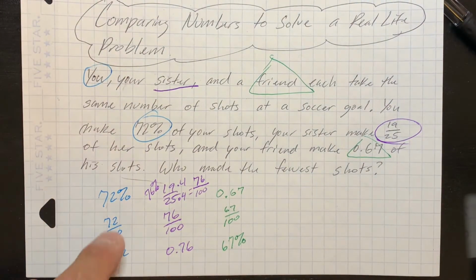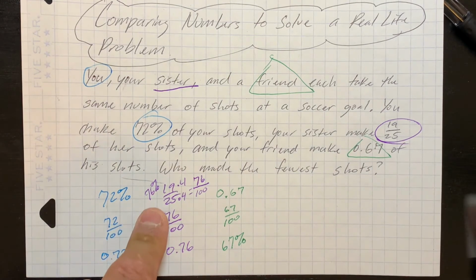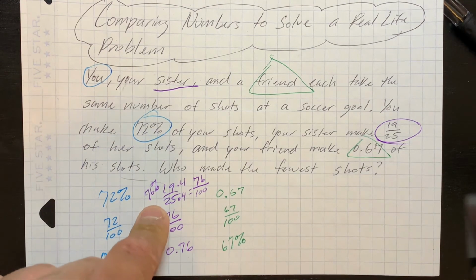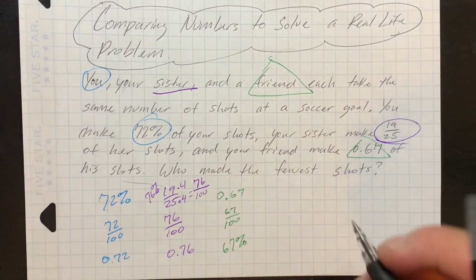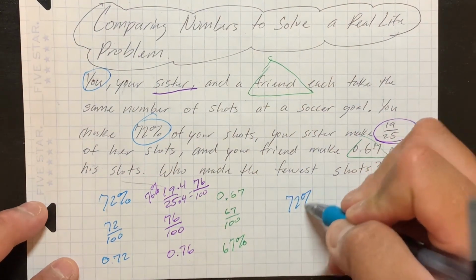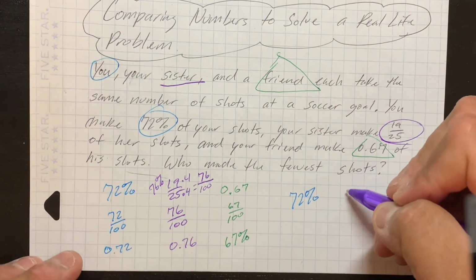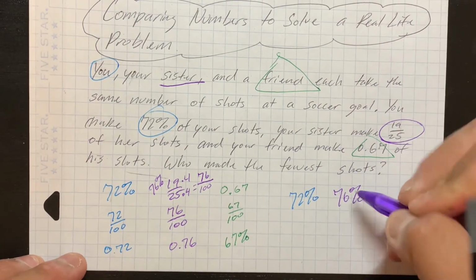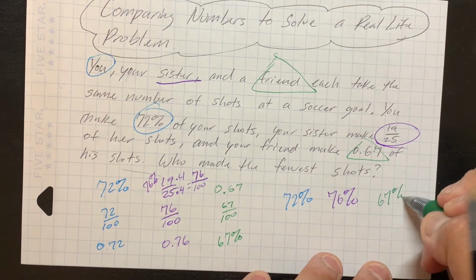Again, you made 72% of your shots. Your sister made 76% of her shots, and your friend made 67% of his shots.